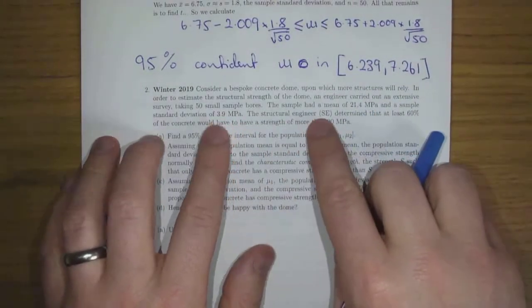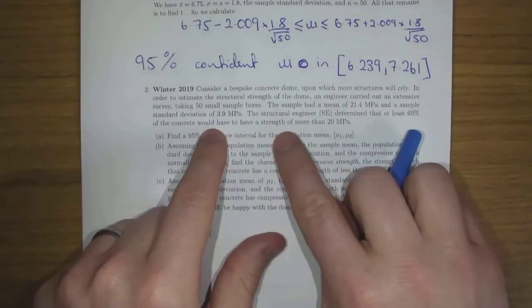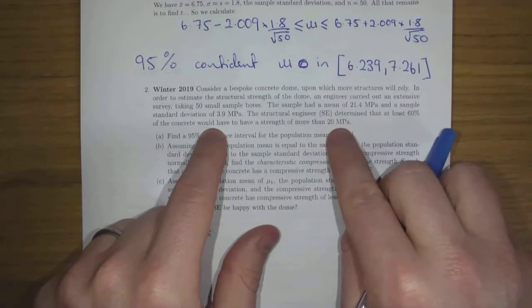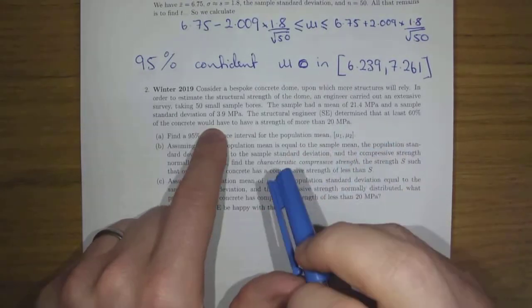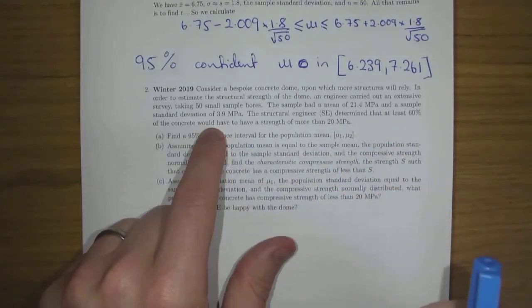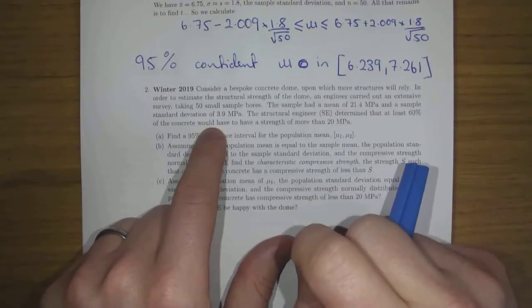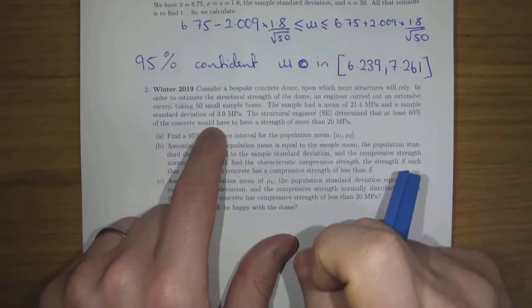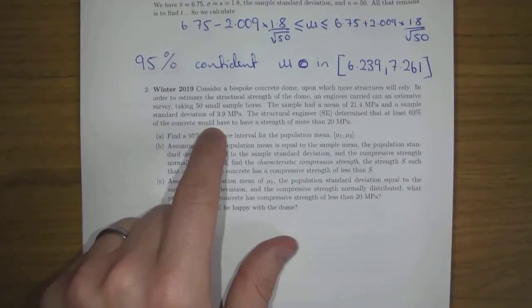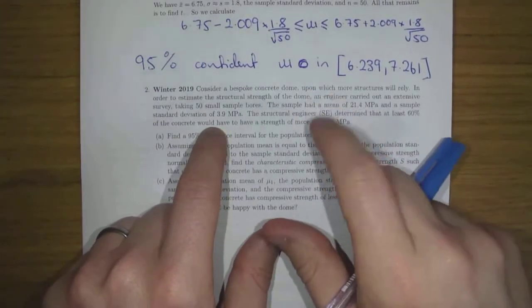The structural engineer determined that at least 60% of the concrete would have to have a strength of more than 20 megapascals. So what they're looking at here is, it's not that, okay, if the average concrete strength is 20, I'm happy with it. This is going a little bit further. They want 60% of the concrete to be stronger than 20. So it's a slightly different thing.